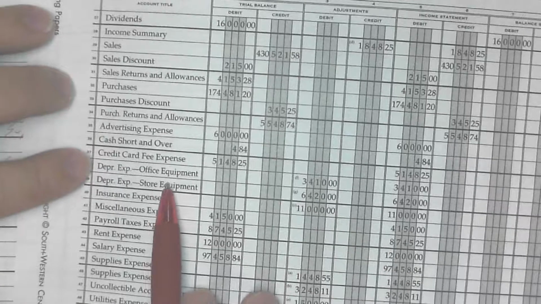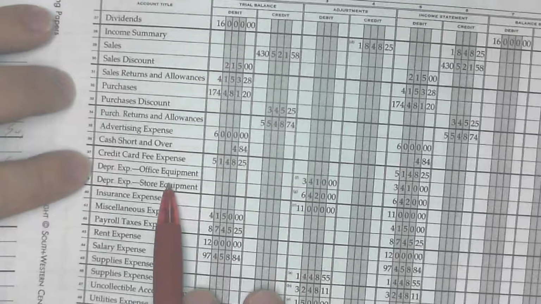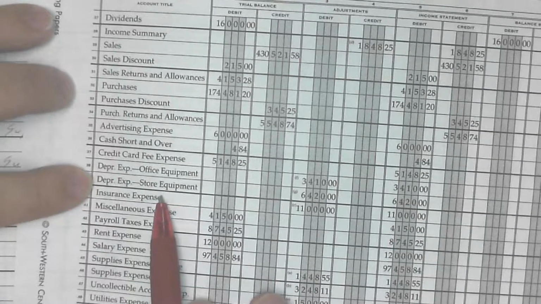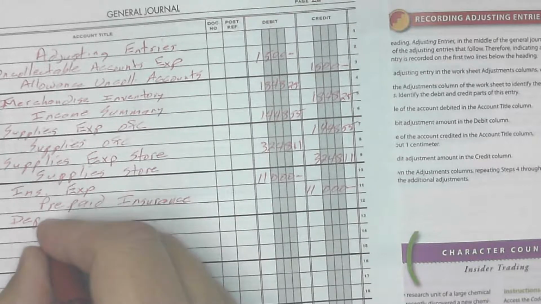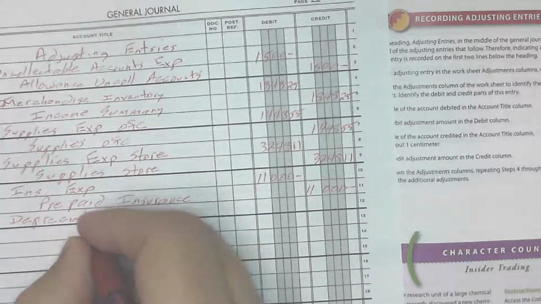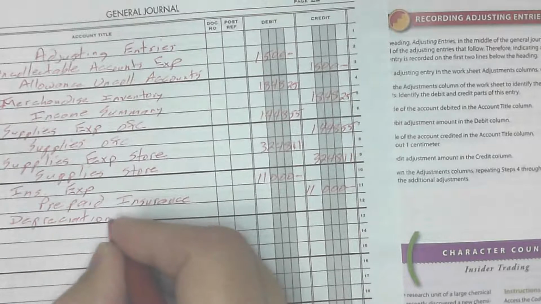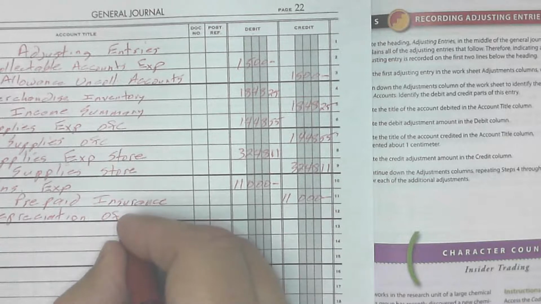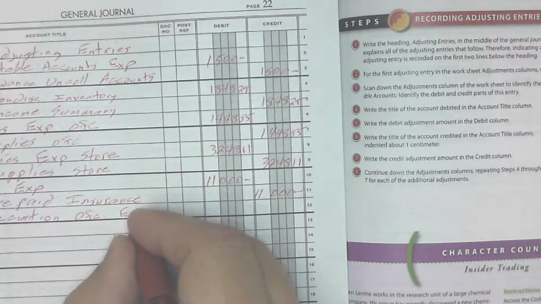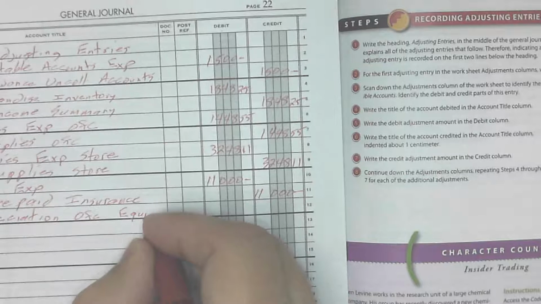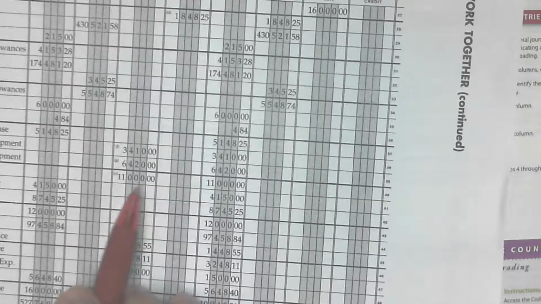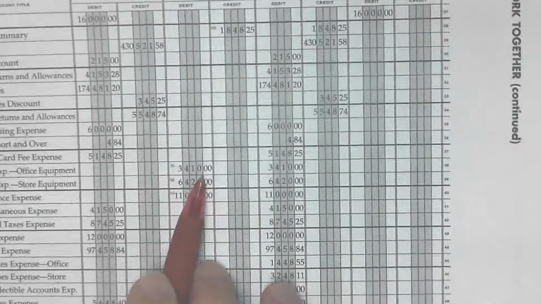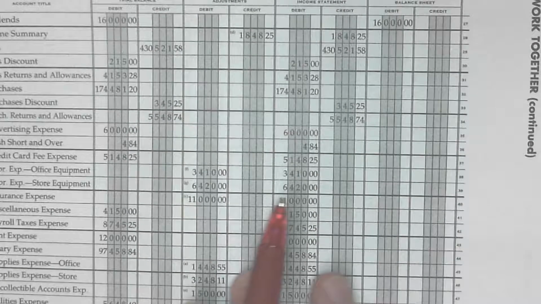Then we have a depreciation expense for office equipment and store equipment. And that is $3,410 for office.